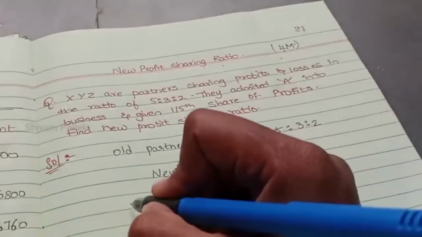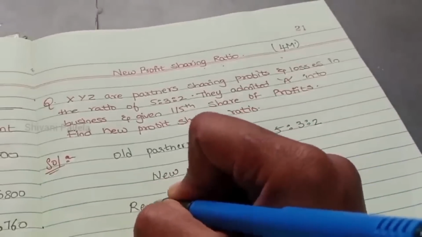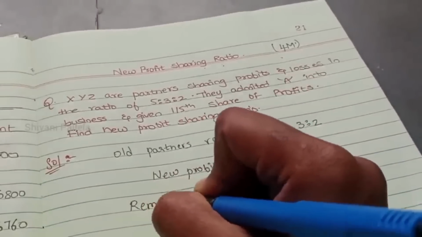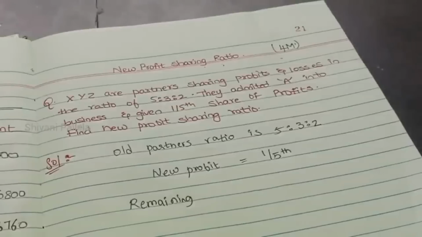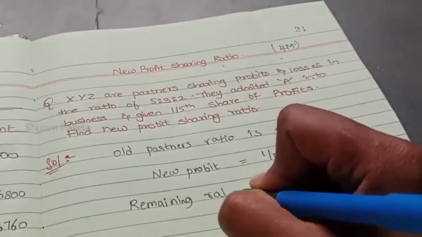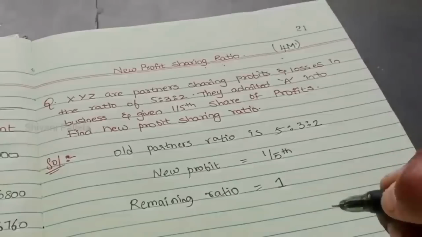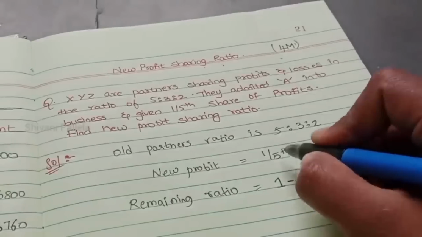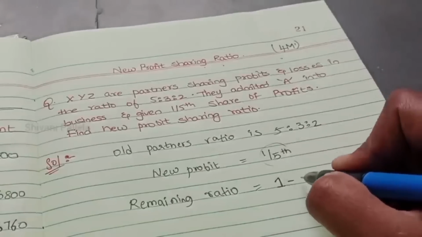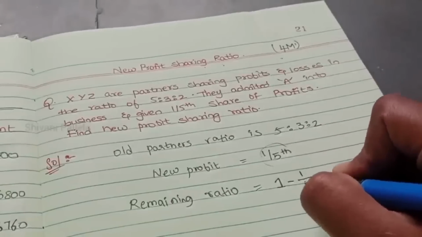So the remaining ratio we need to calculate. How do we calculate the remaining ratio? We should assume the business profit as 1. So 1 minus the new partner's share, 1 minus 1 by 5.